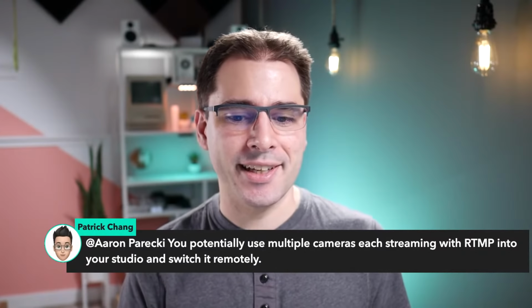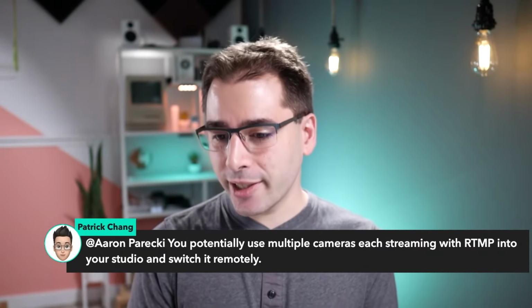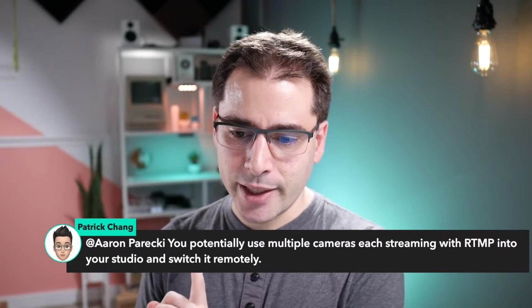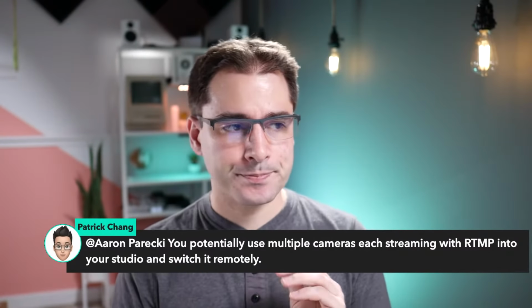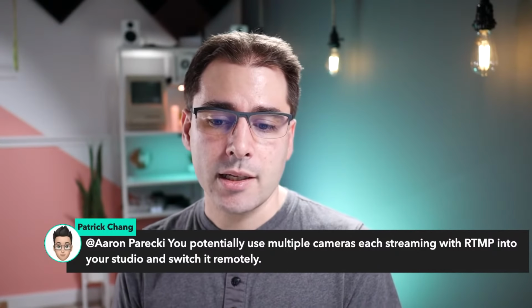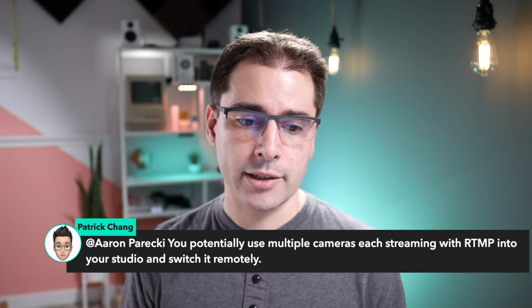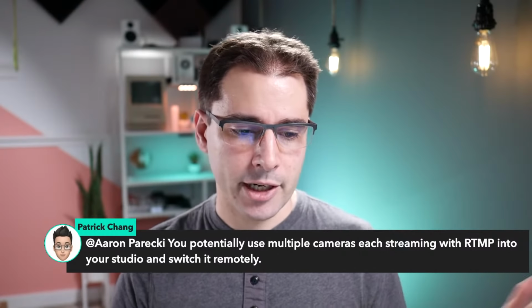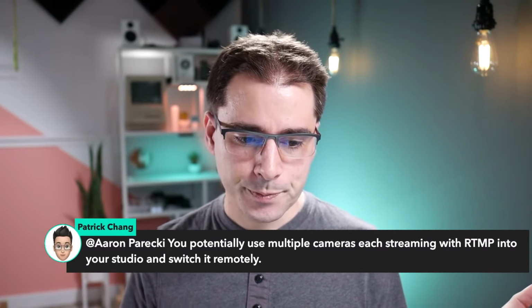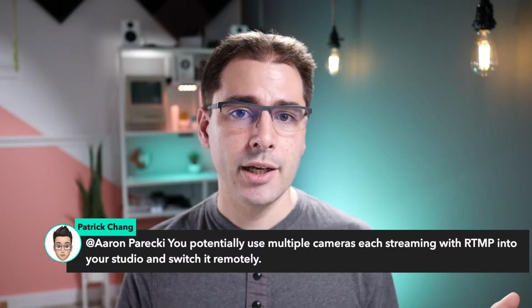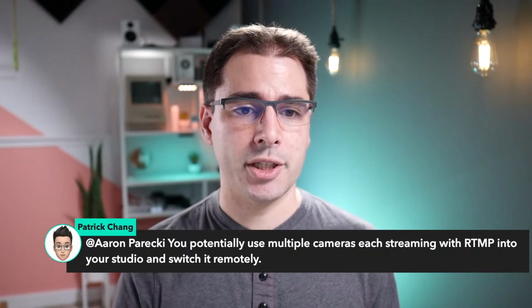So, okay, yes, Patrick is thinking ahead here now. Potentially use multiple cameras, each streaming with RTMP into your studio and switch remotely. I've also been thinking about this. And my thought with the multiple RTMP streams is that there is no way they will be anywhere remotely in sync. RTMP does not have any kind of guarantees on timing. So it would be probably up to a second or two difference in all the cameras. So I would have no way of really switching automatically.